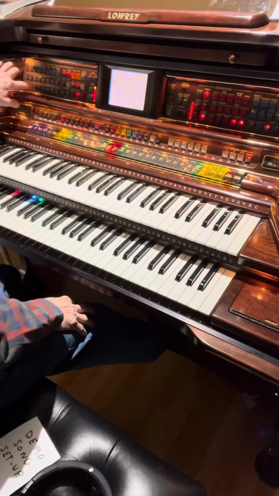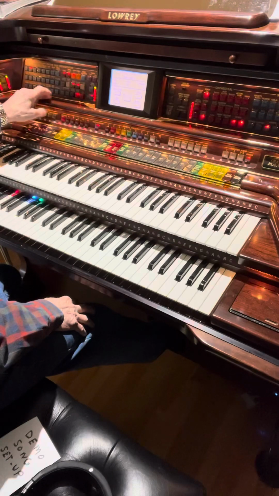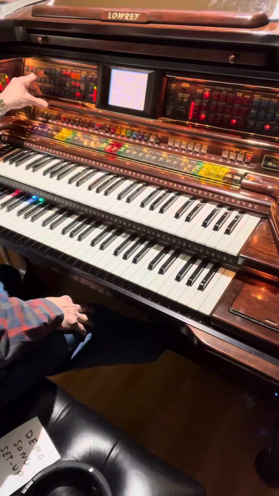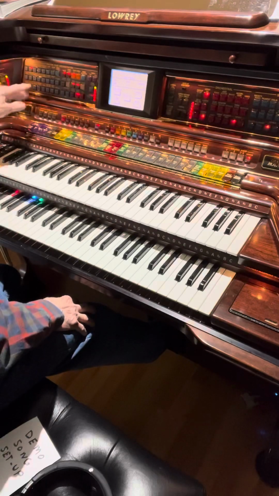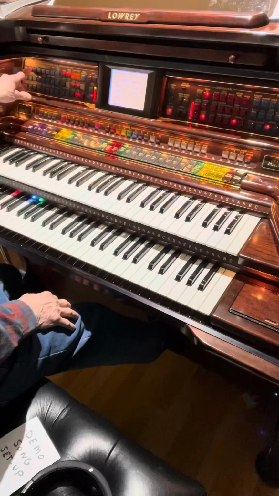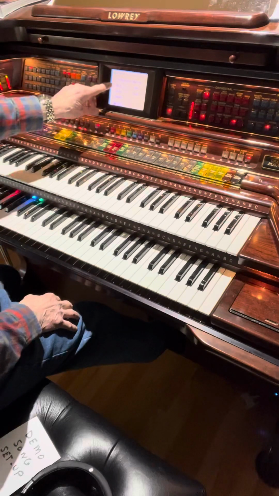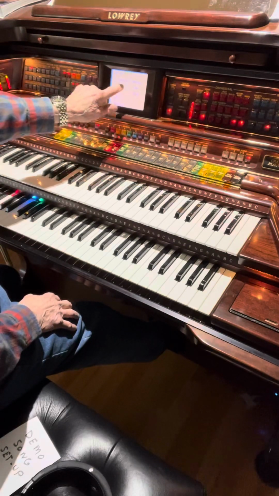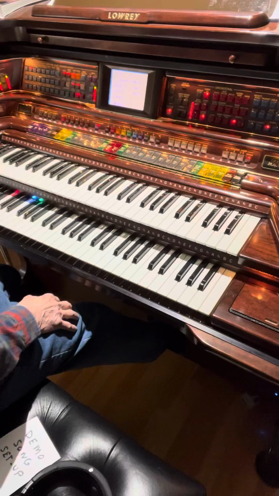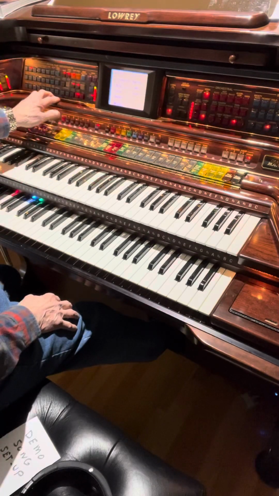Up in this corner are 24 sections of rhythms: waltz, Latin, rock and roll, ballad, march, and so forth. On the screen, every rhythm, I have it on country 1 right now. There's 2 sets of countries. Every rhythm has 1, 2, 3, 4, 5 sections. And every one of those sections has 4 separate rhythms, and I'll show it to you.